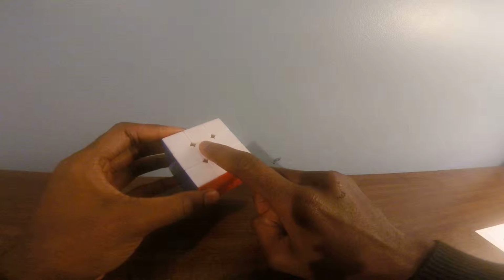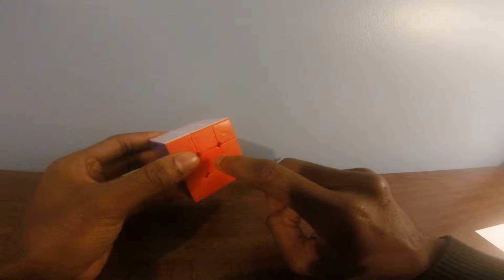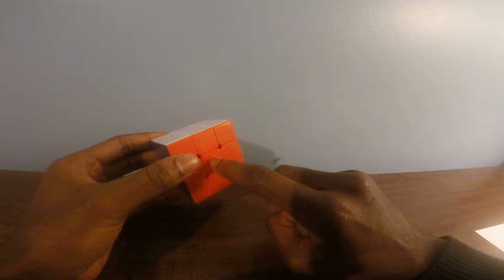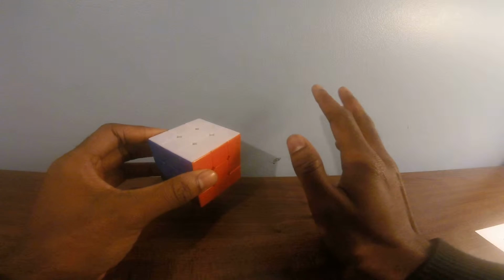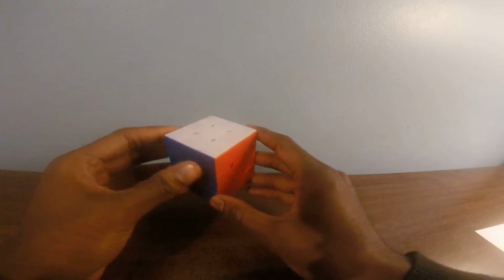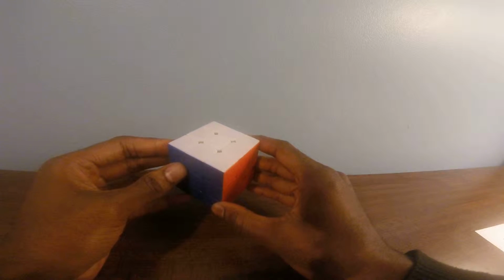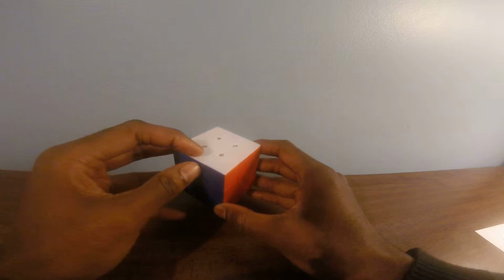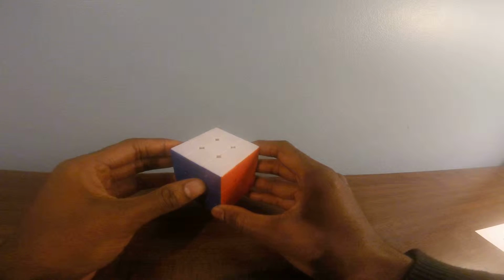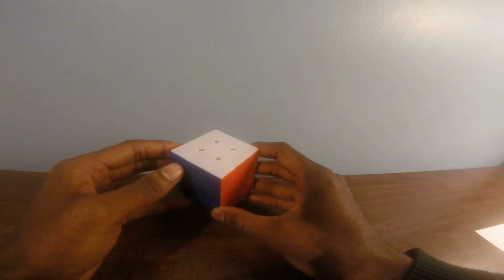Similarly, this white center piece is always going to be right next to this orange center piece, and no matter how much you twist the cube about, those distances are always going to stay the same. What actually happens when you twist the cube about is the edge pieces and the corner pieces move about in relation to the center pieces.